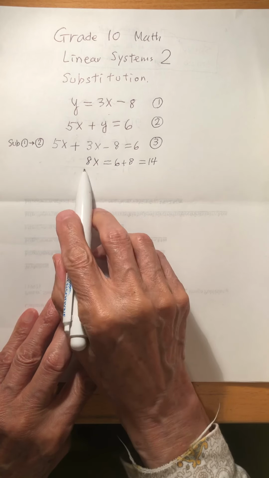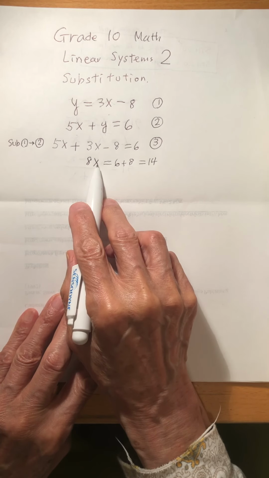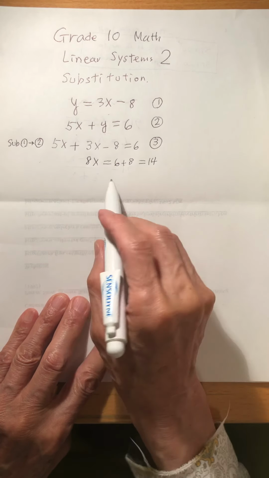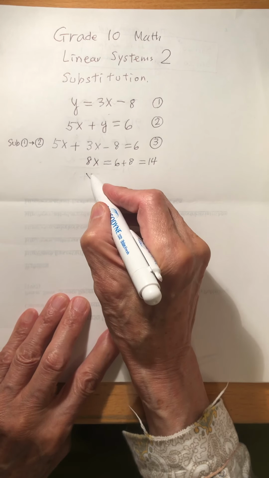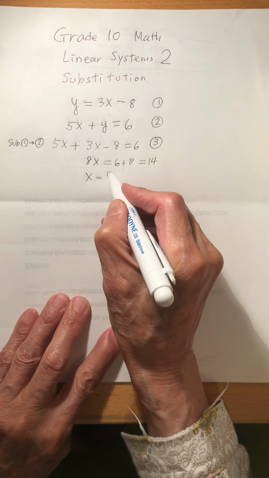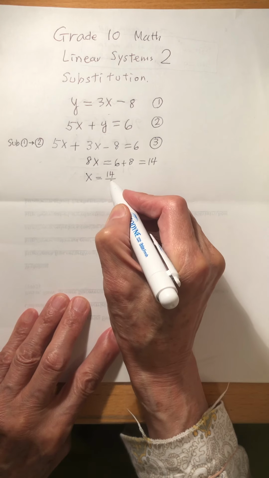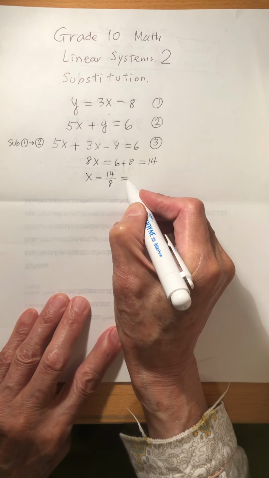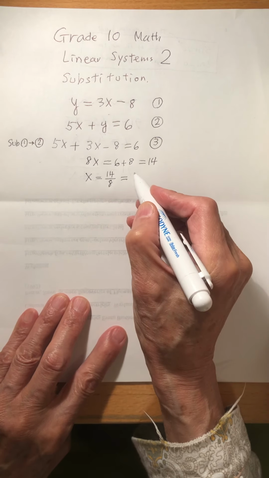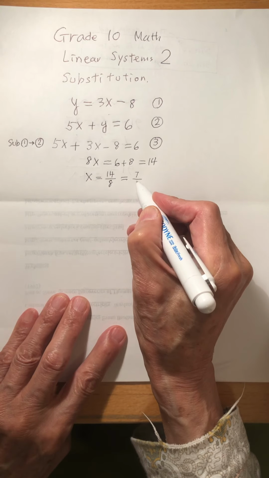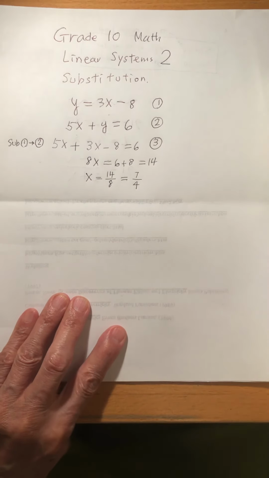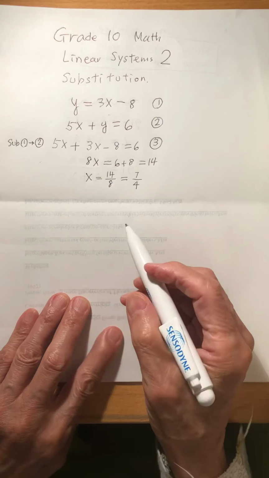And I divide this equation by 8, so I can get x. So what is x? x is 14 divided by 8. And if I simplify this, I get 7 over 4. So 7 over 4 is my x value.